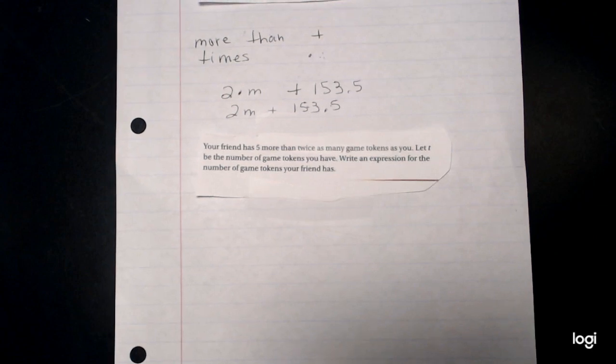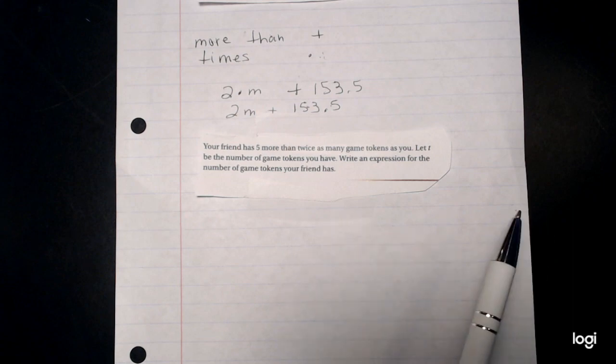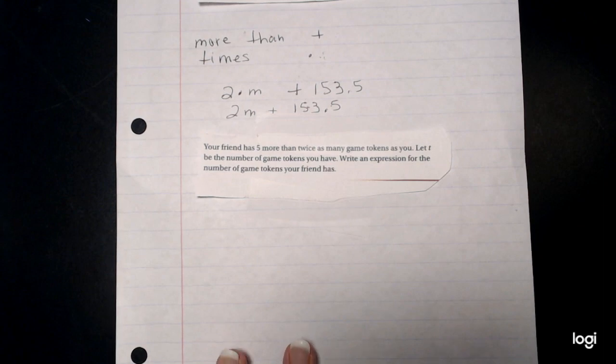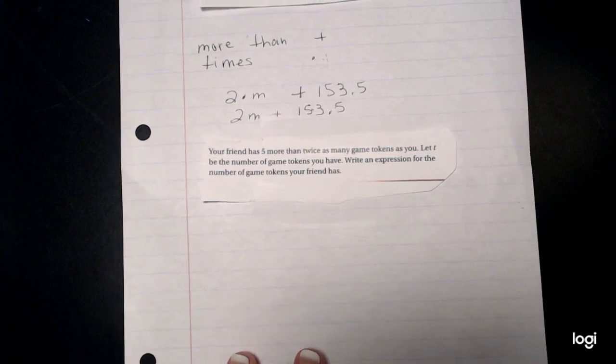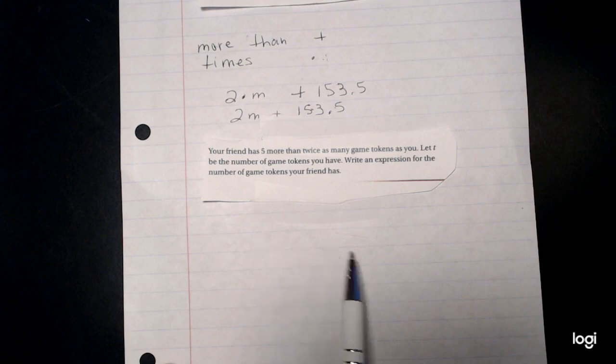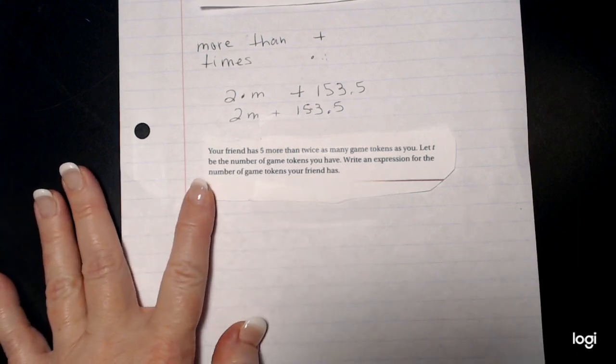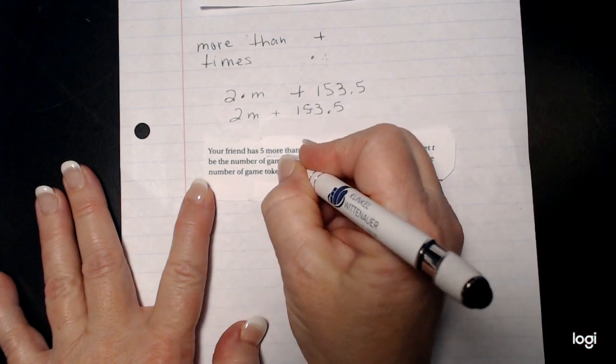So this time, instead of doing a multiple choice, we're going to write our own expression. No, you do not have to write this story in your notes. All I want you to do is write the algebraic expression. It says here, your friend has 5 more than twice as many game tokens as you.